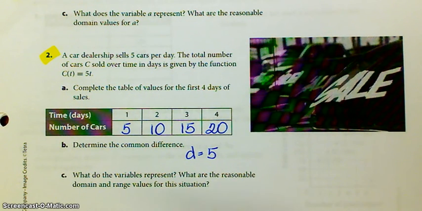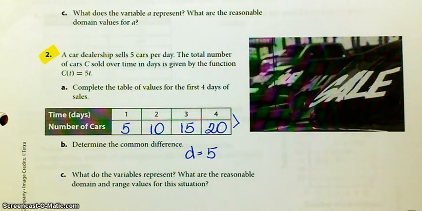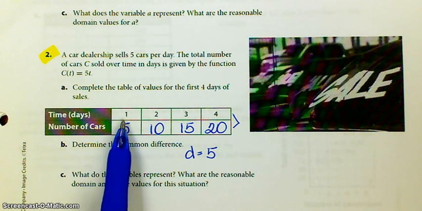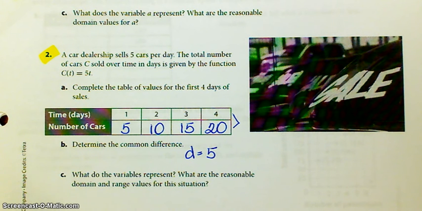Reasonable domain and range, well, we're just going to stick with what's actually identified in the table and not go any further. So a reasonable domain would be 1, 2, 3, 4. A reasonable range in this situation would be 5, 10, 15, 20. If you wanted to extend the table, then the domain and range would be just any positive integer for days and then the corresponding number of cars.